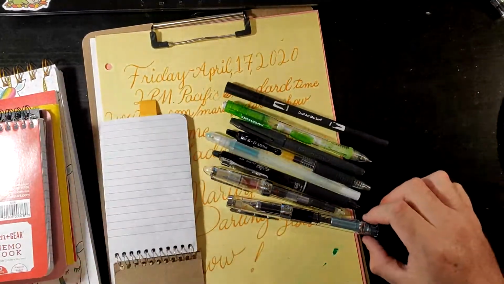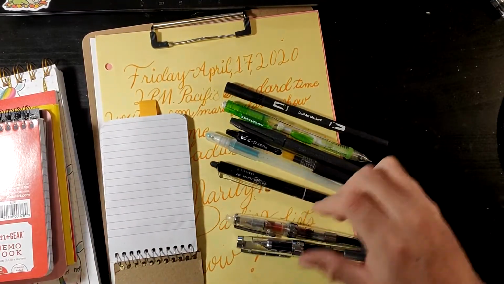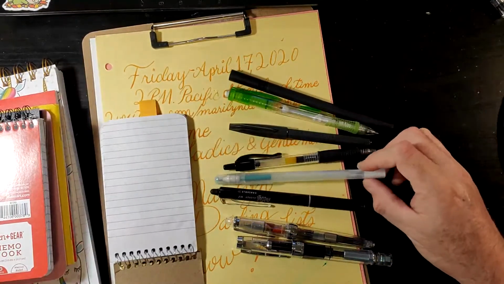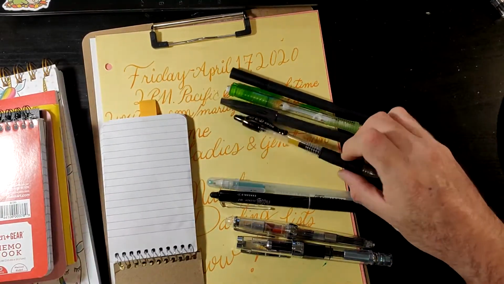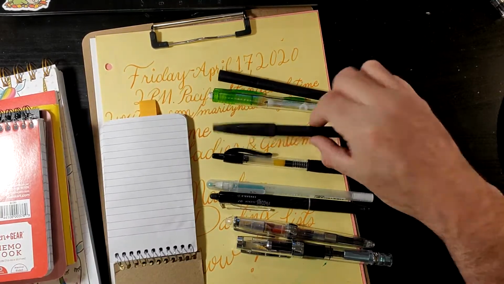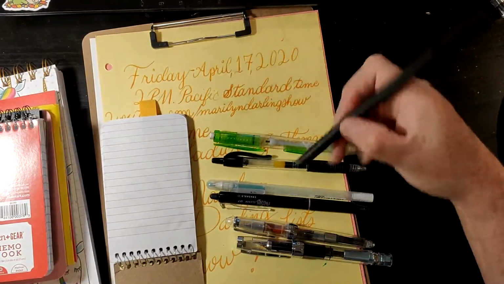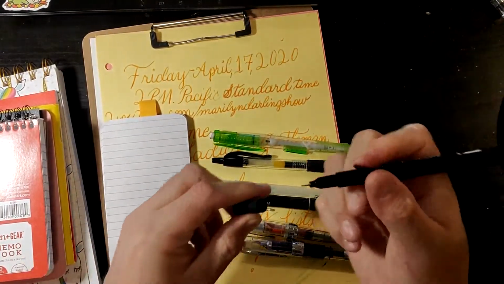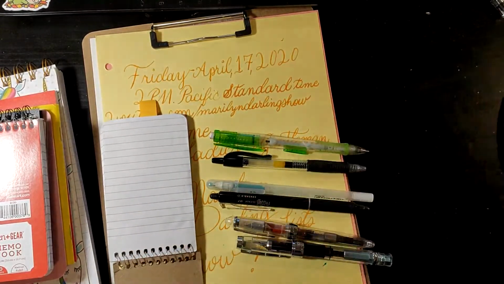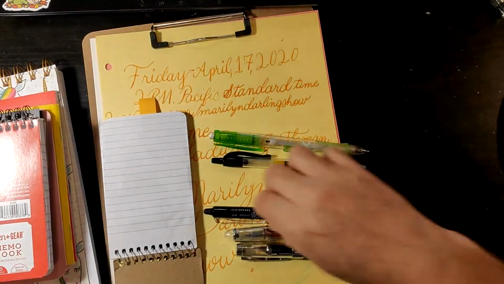I usually use fountain pens very rarely, but I will sometimes use my Pilot Friction or my Jelly Roll pens, my Pilot G2. Probably won't use my calligraphy pen, and I will definitely use my pencil, and I will definitely use the fine liner sometimes. So, that gives you an idea.